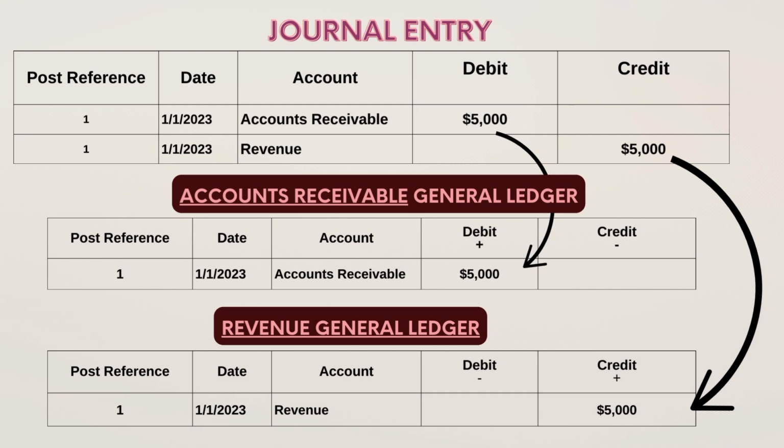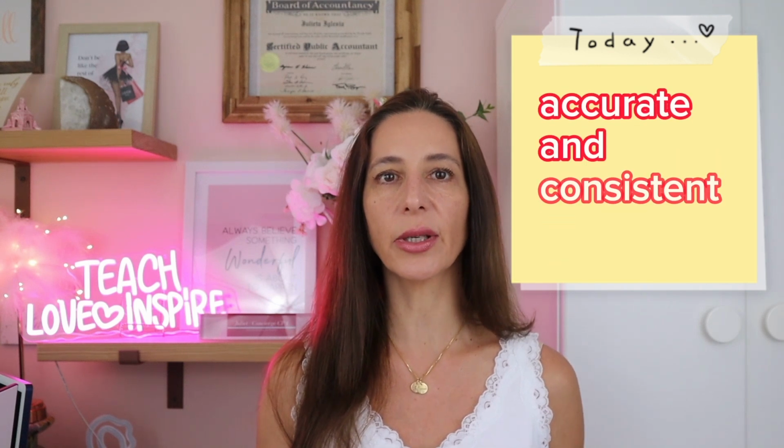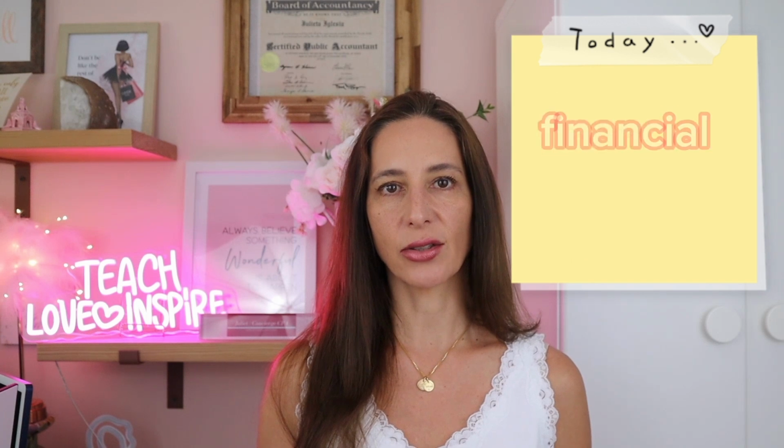For instance, when we recorded a sale of $5,000, we debited accounts receivable and credited sales revenue in the journal entry. In the general ledger, the accounts receivable account would increase by $5,000, indicating the amount the company expects to receive. The sales revenue account will also increase by $5,000, reflecting the revenue earned. So you see, journal entries provide the detail of each transaction, while the general ledger accumulates these details into a broader view of the company's financial health. Understanding this flow is paramount as it ensures accurate and consistent recording and tracking of a company's financial transactions.